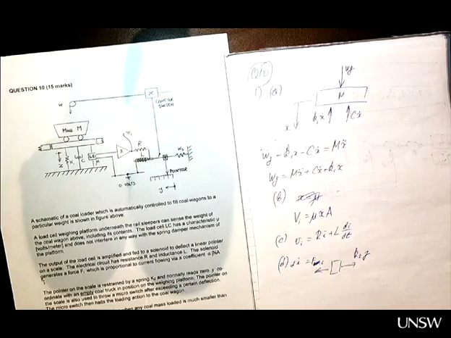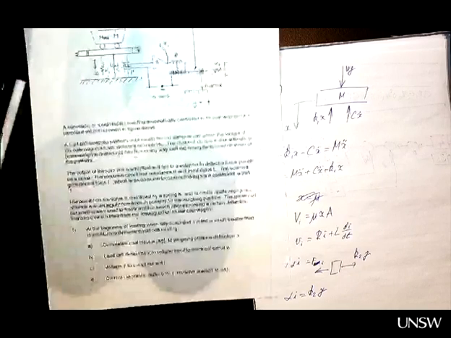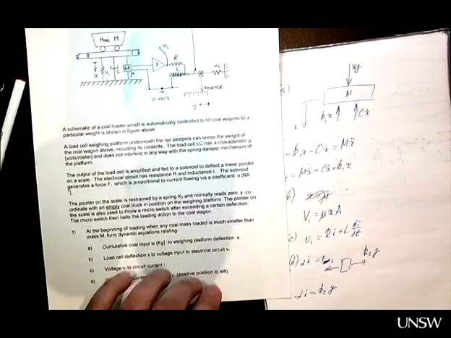So I alpha or alpha I equals K2 Y. Okay. So that will be part one answered. Everyone okay so far?